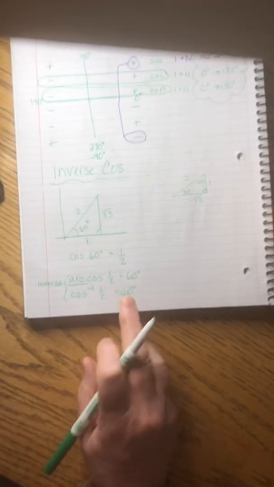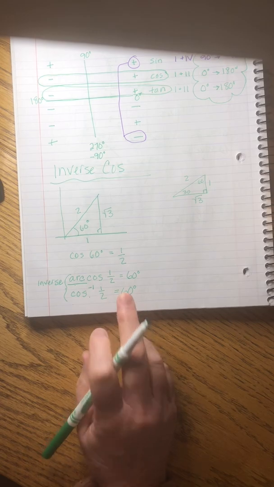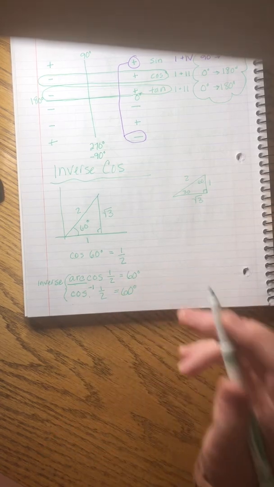and somehow we have to limit that because we don't want to be listing out all of these degree measurements as the answers for our inverse cosine problems. So mathematicians came up with a clever way to limit this.